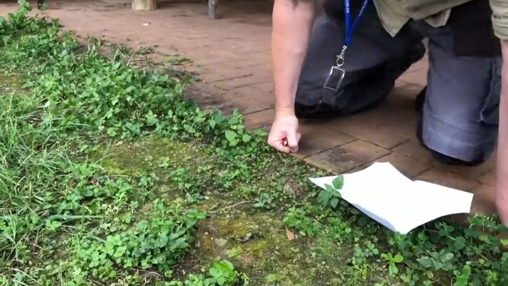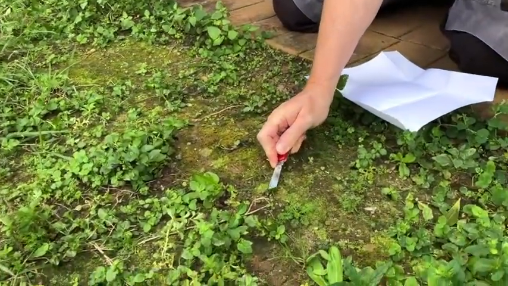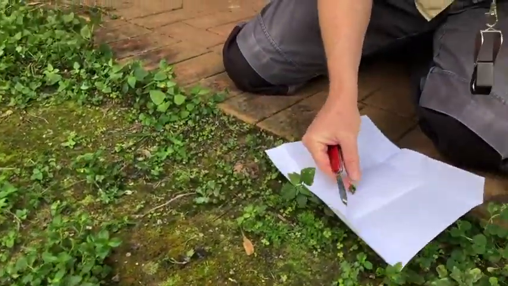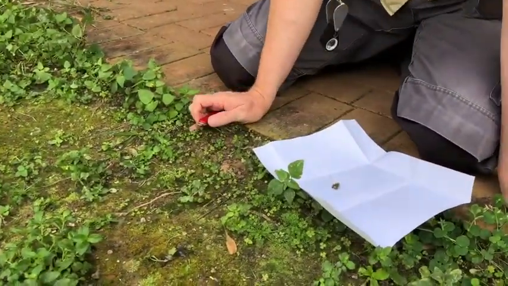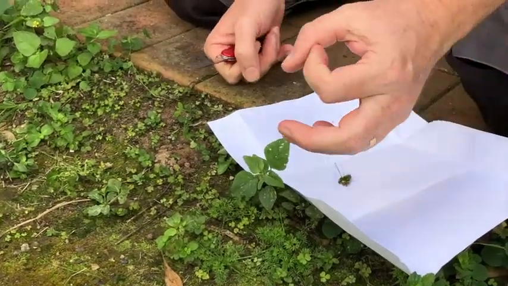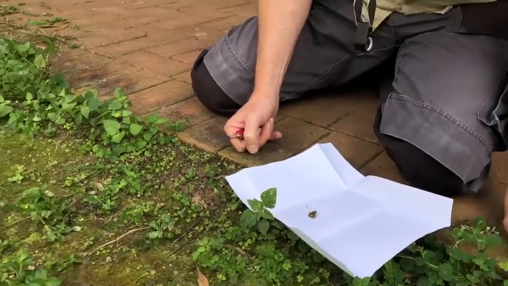So it's good to get a little bit of the substrate as well, and that's basically it. And just put it into the envelope. Now that's probably too small for purposes. I wouldn't try and fill the whole packet. I usually get around 20 cent piece size, and that's enough.